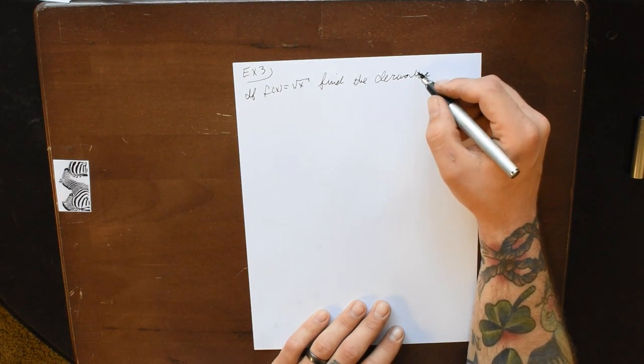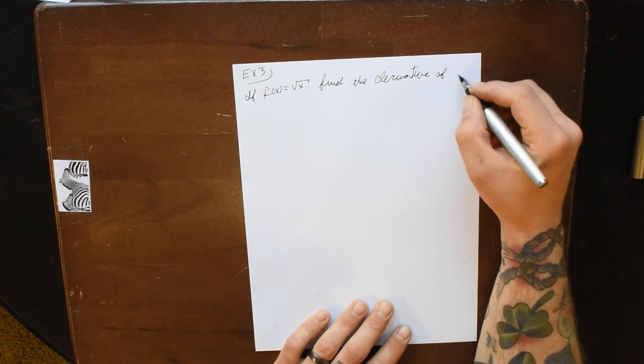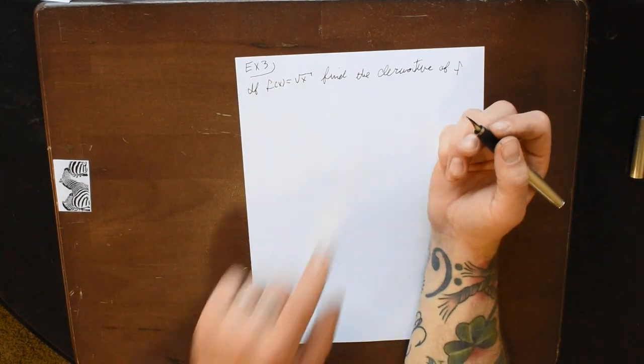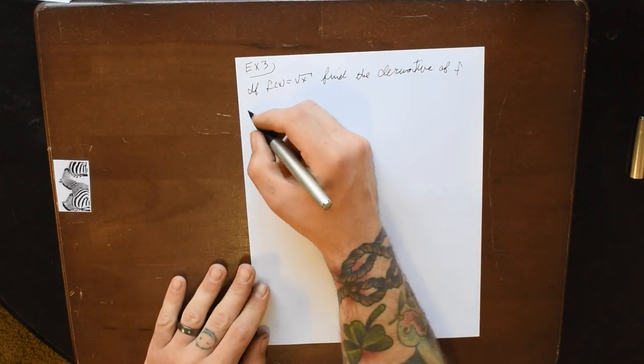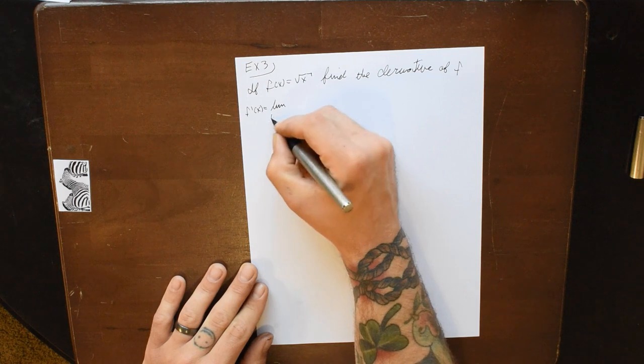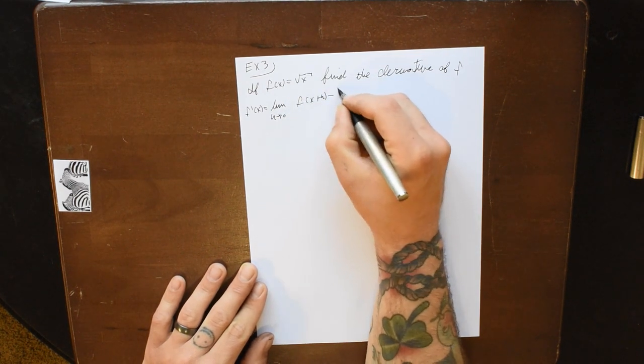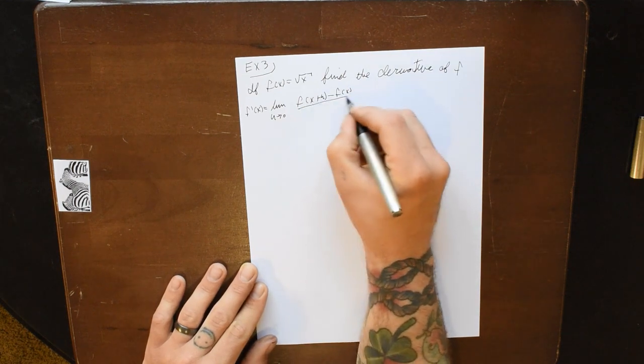Find the derivative of f. Well, the derivative of f, that's f prime of x, and that is equal to the limit as h goes to 0 of f of x plus h minus f of x all over h.